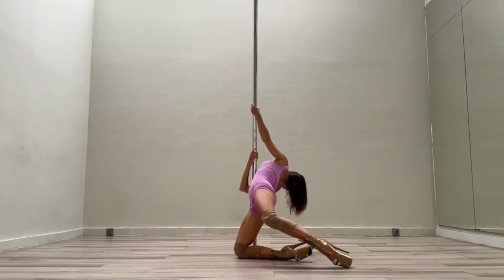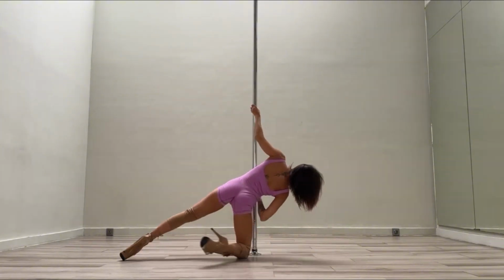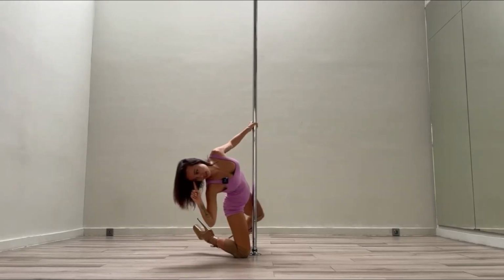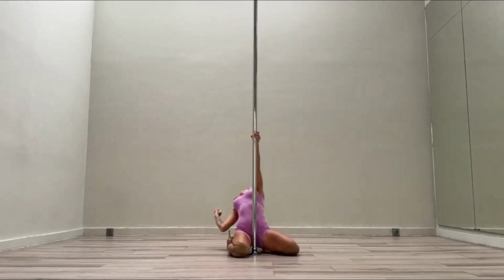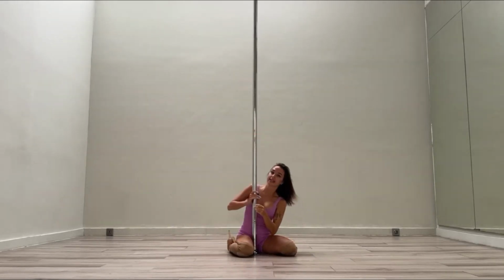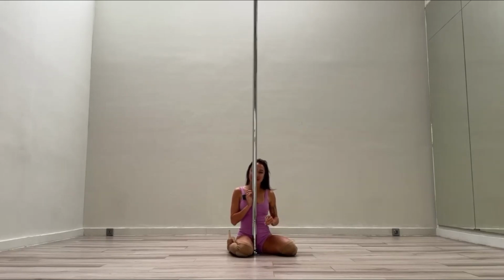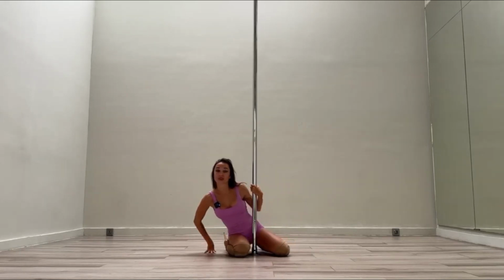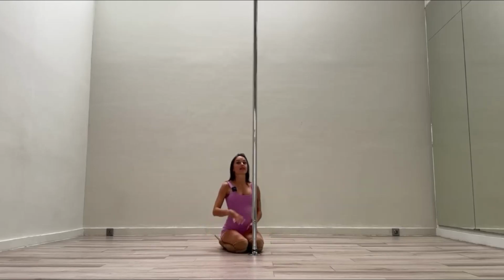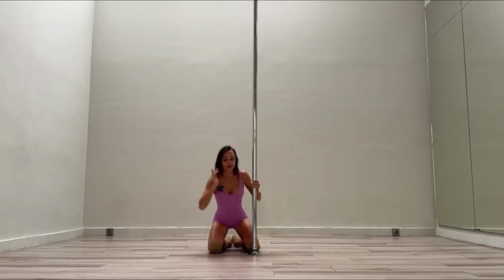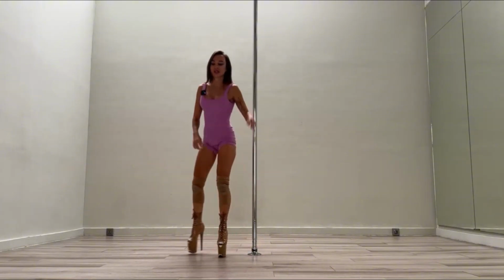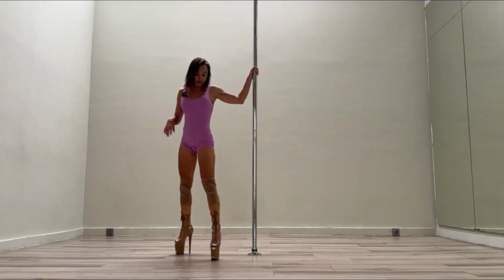Yeah, and now I keep sliding, keep my head down, bend, and end up behind the pole. Okay, so you see when we put all these moves together, it ended up being a very nice and big transition. So let's put it together from here.